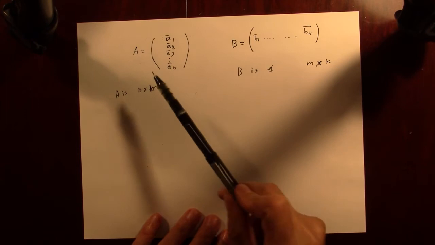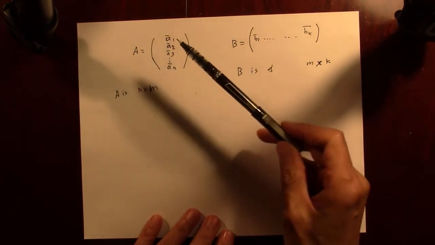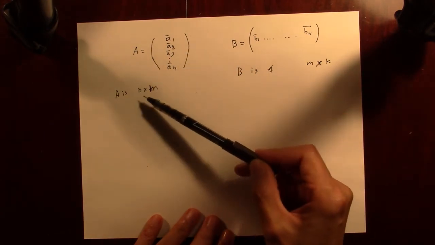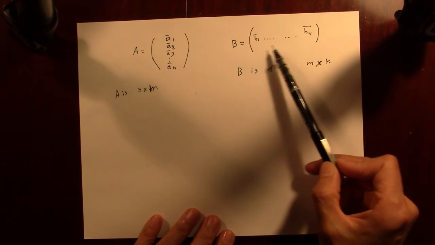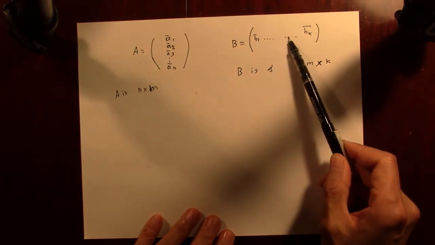So if you have two matrices, A and B, A is given by its rows A1, A2, A3, and so on, AN, and A is of order n times m. B is a matrix, and it has columns B1 through BK.